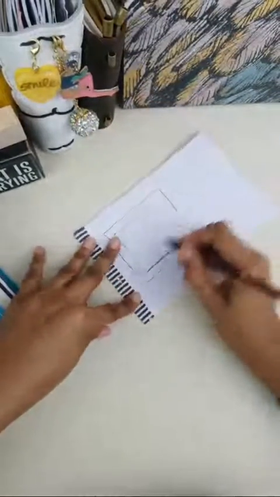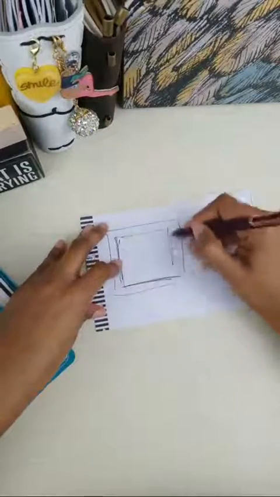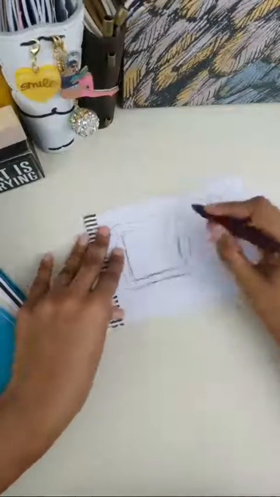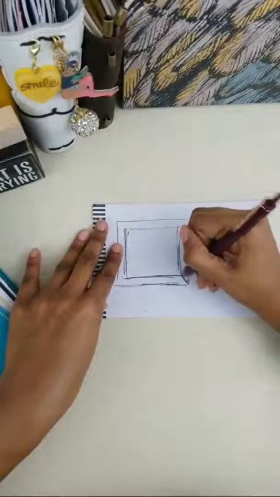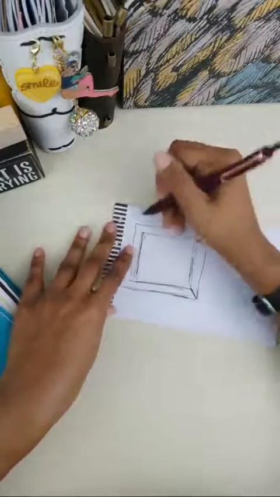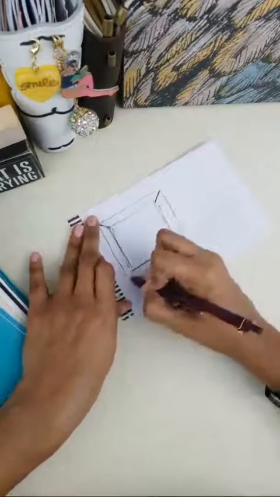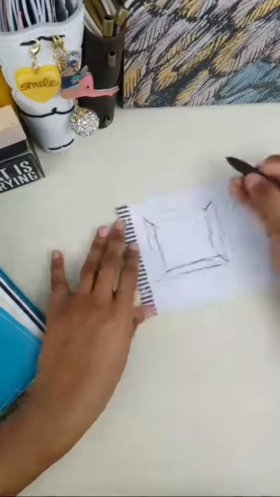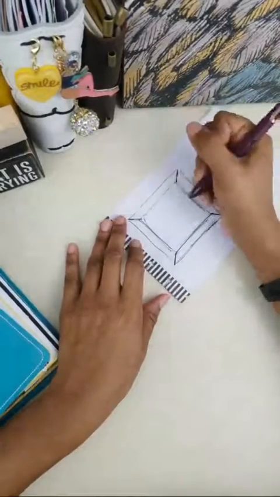Okay, so we're going to do the frame. Now, I'm going to give y'all my little secret on the frame and why I am not a huge fan of vision board pictures. So we're just going to use words, right?